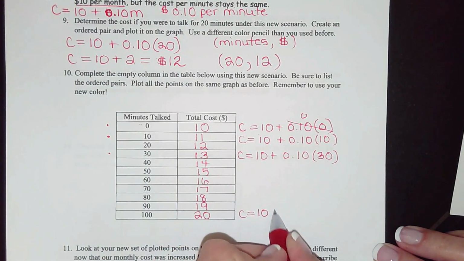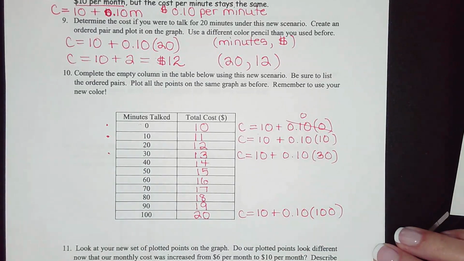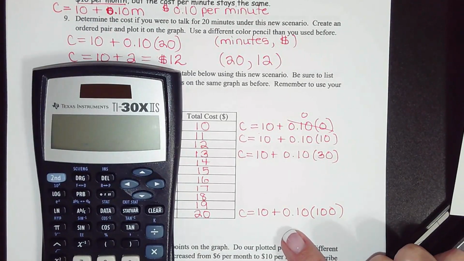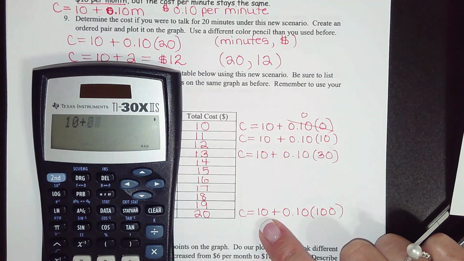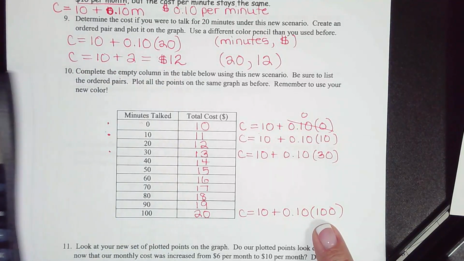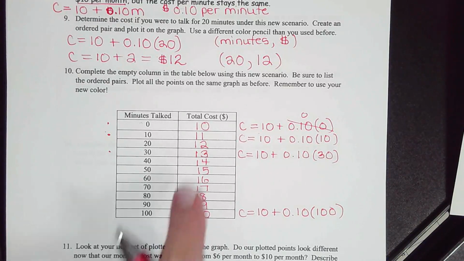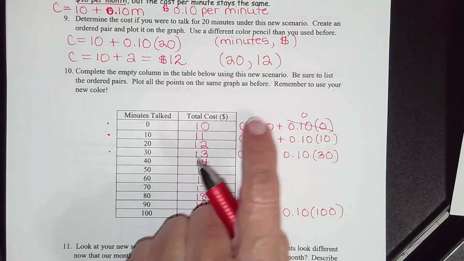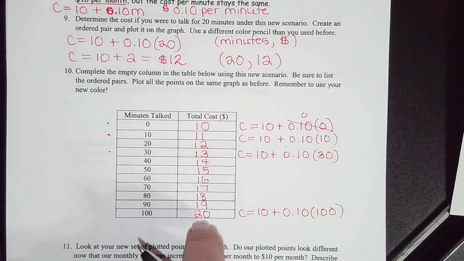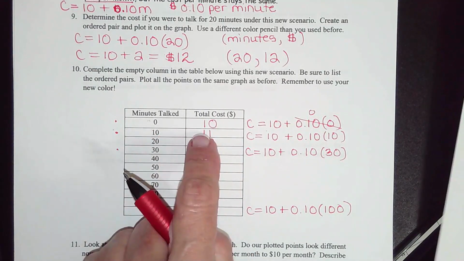Cost equals $10 plus 10 cents times 100. So let's just plug that one in real fast and verify that it is 20. So $10 plus 0.10 times 100 minutes. Ding, ding, ding, ding. So that guarantees me that I have used my pattern correctly. So anytime I do a pattern like that, I always check the last one. On the last problem, we had already done this one, so we knew what it was, but this one we did. So back to our graph, we're going to plot 0, 10, and 10, 11.